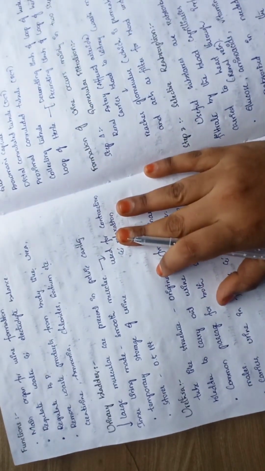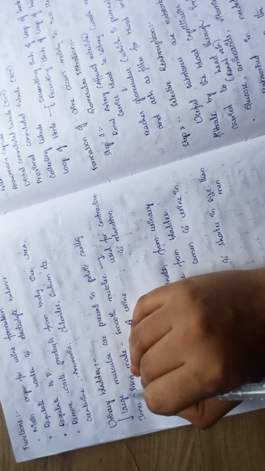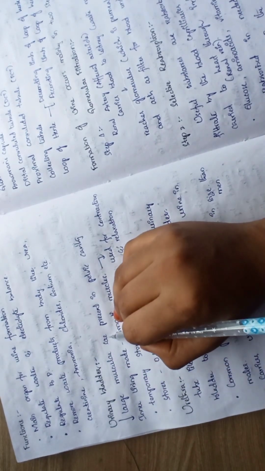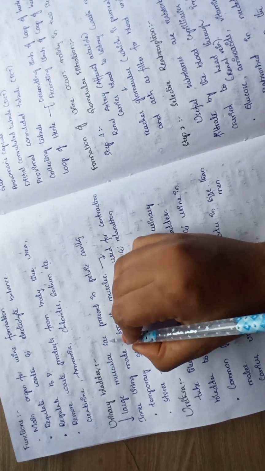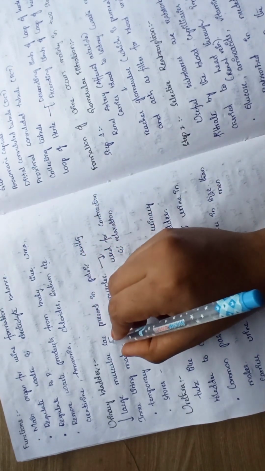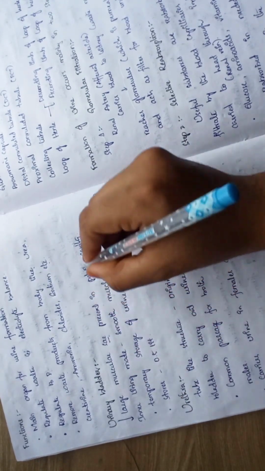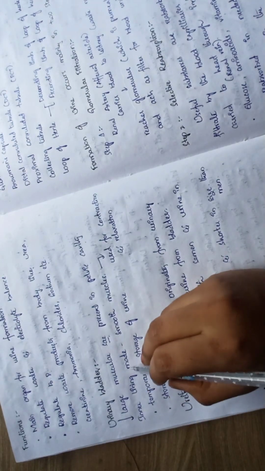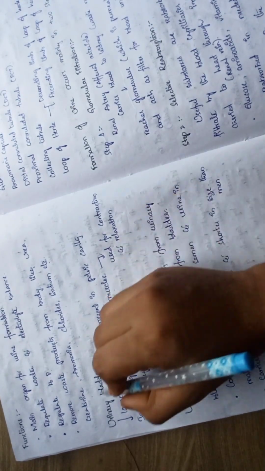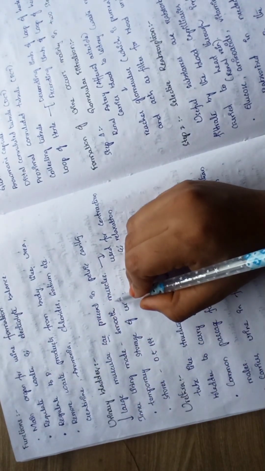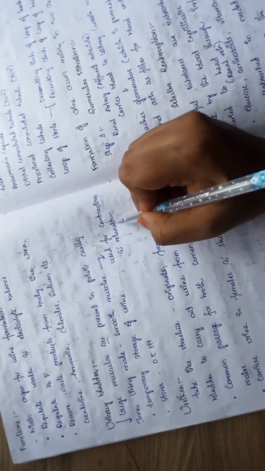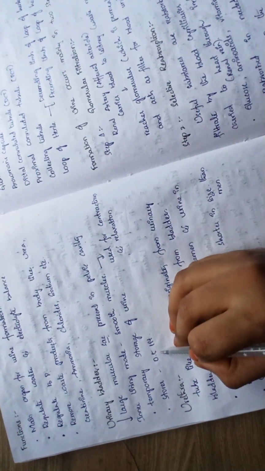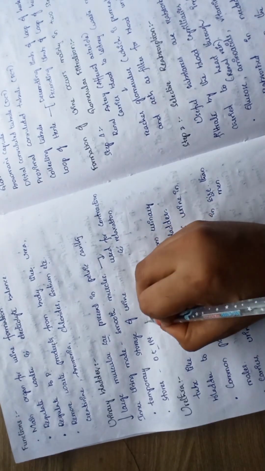Next, coming to the urinary bladder. The urinary bladder is a large muscular sac present in the pelvic cavity. It is a cavity, it is a sac, that means a bag. Its inner lining is made up of smooth muscles. This urinary bladder is made up of smooth muscles used for contraction and relaxation. And it stores almost up to half a liter of urine.